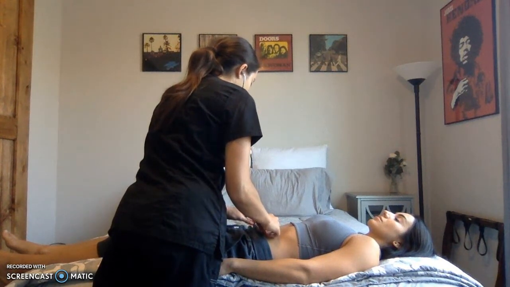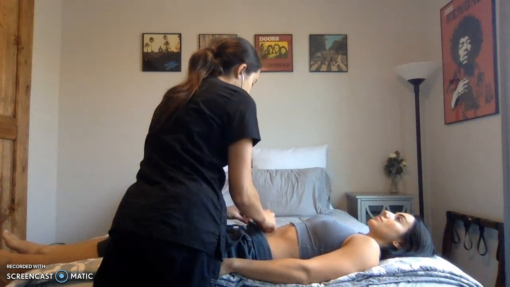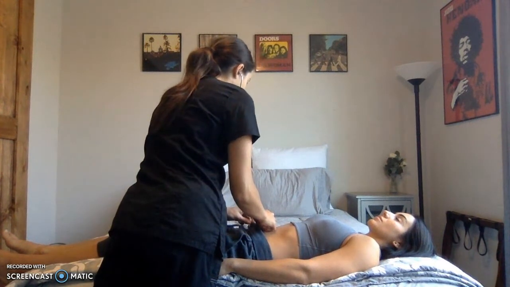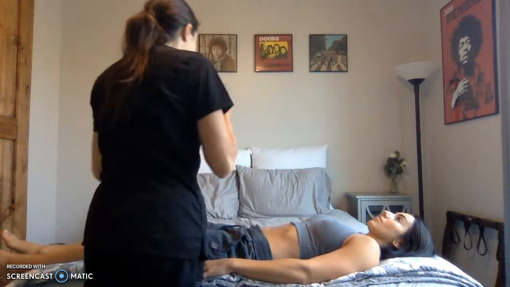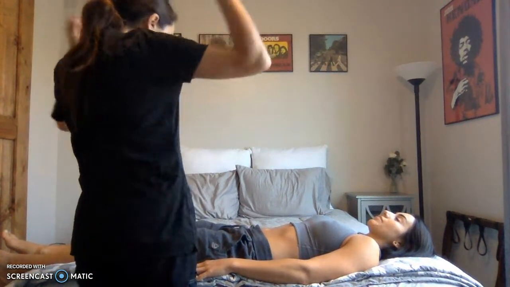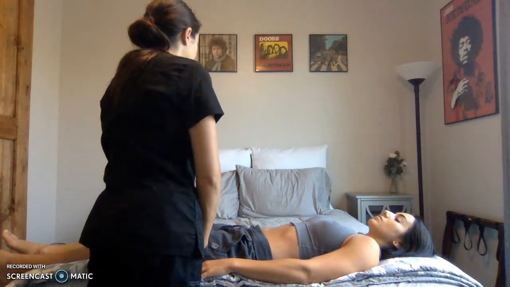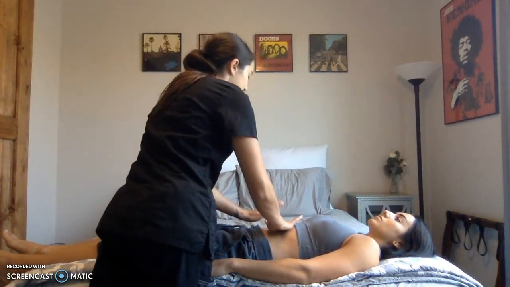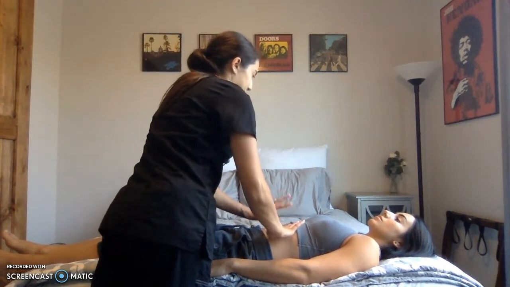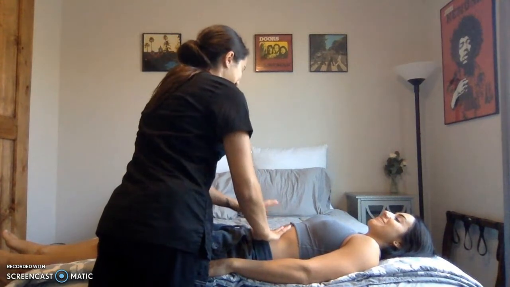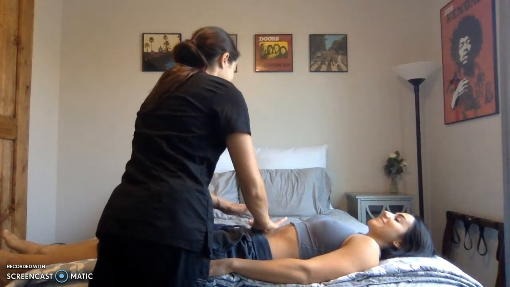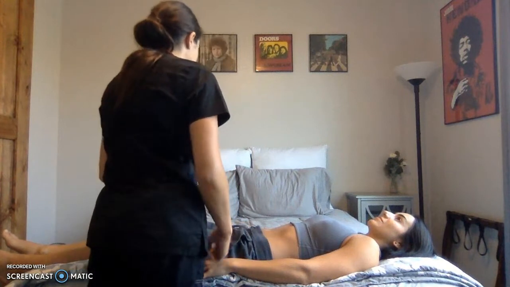Along with the femoral arteries, I don't notice anything differentiating here. Everything sounds normal. So what I'm going to go ahead and do now is percuss all four quadrants. We're looking for any dullness. Okay, everything feels pretty good.